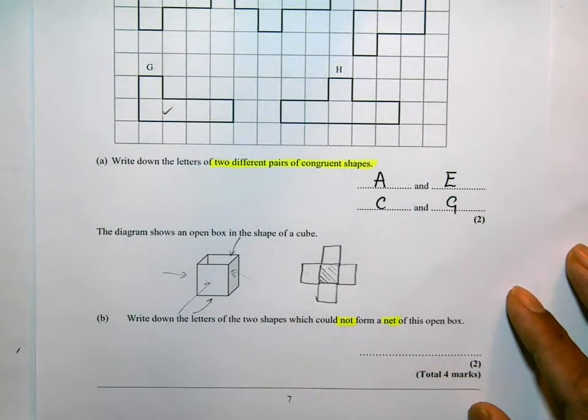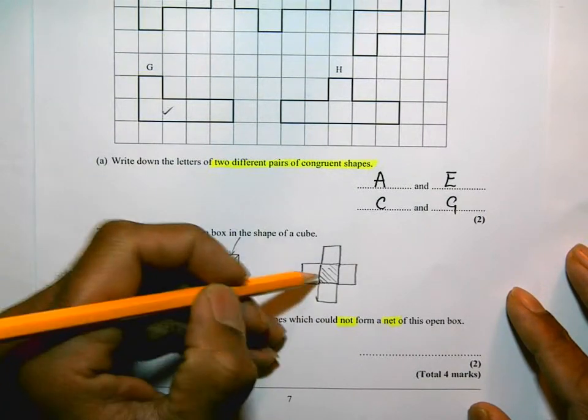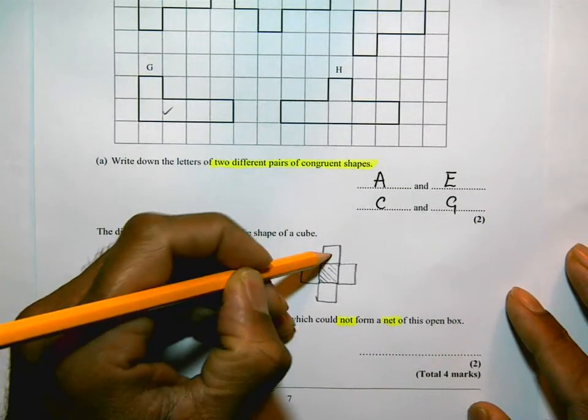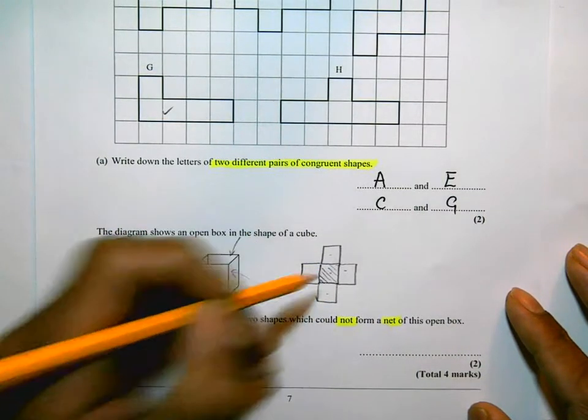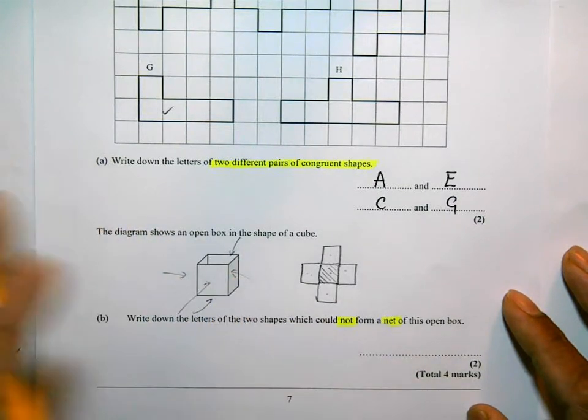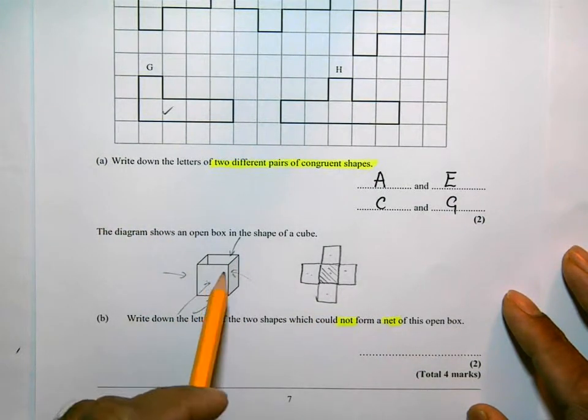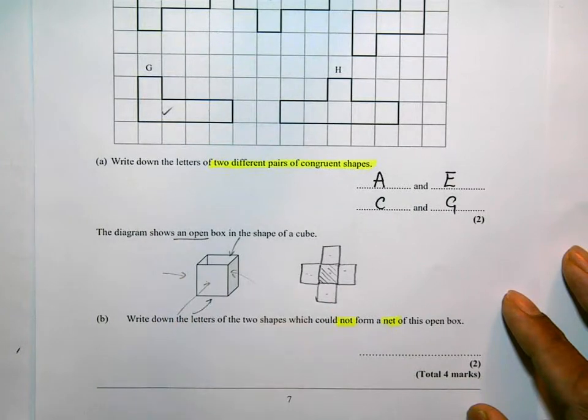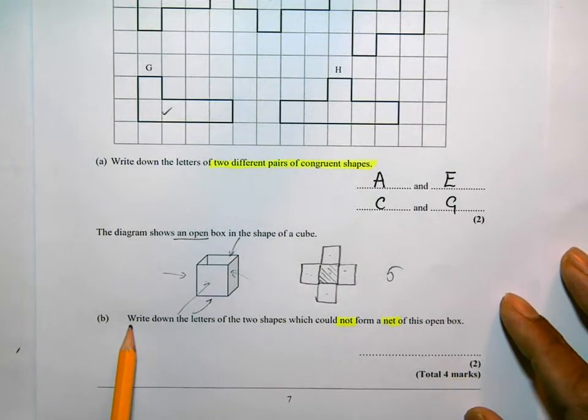And there are different ways in which I could get the net of the shape. But one of the things I want to point out is that there's 1, 2, 3, 4, 5 sides. And normally, like a cube, if there was a lid, there would be 6 sides. But in here, because it's open at the top, there are only 5 sides to it. Now, one way of checking, remember what this question asked us: write down the letters of 2 shapes which could not form a net.